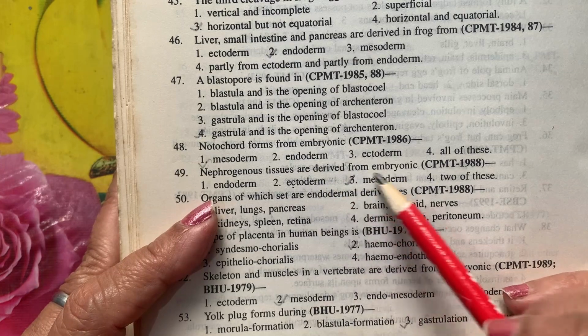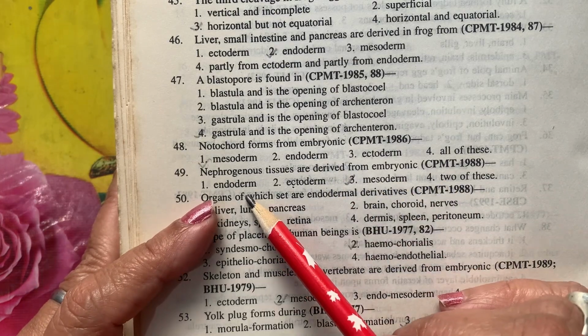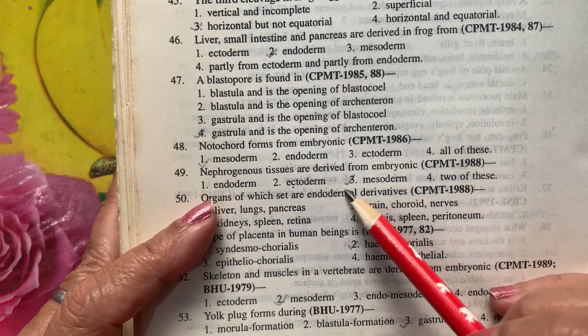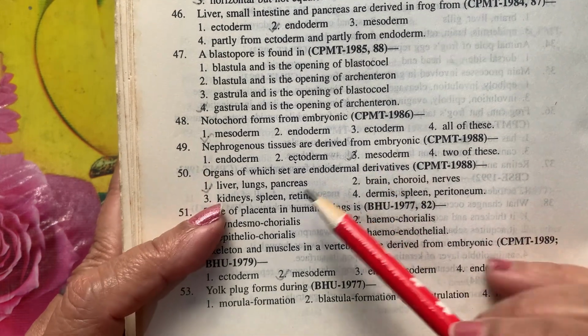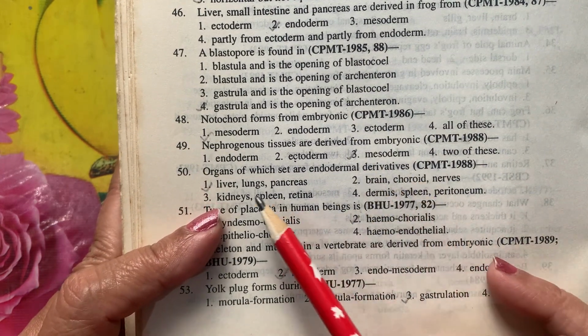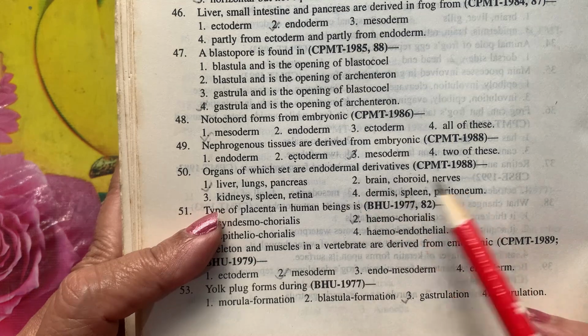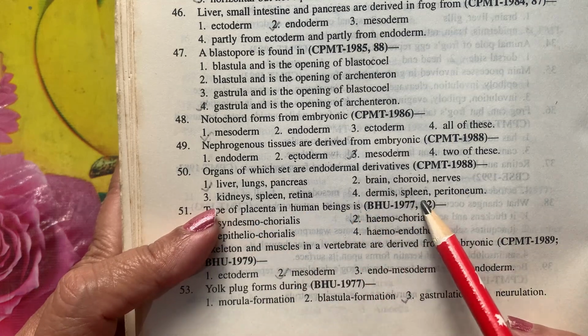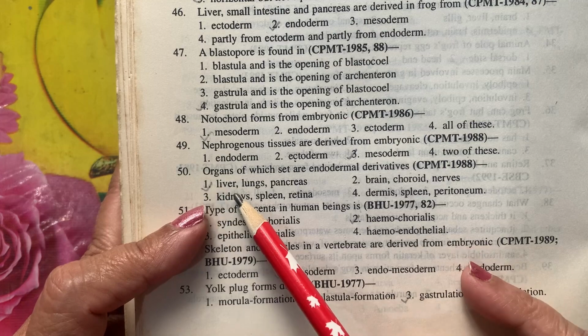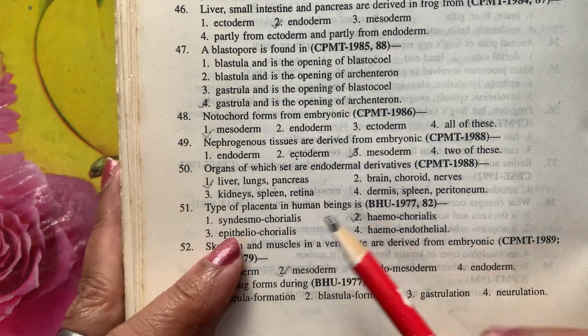Nephrogenous tissues are derived from embryonic endoderm, ectoderm, mesoderm, two of these. It is from mesoderm. Organs of which set are endodermal derivatives: liver, lungs, pancreas; brain, choroid, nerves; kidney, spleen, retina; dermis, spleen, peritoneum. First option is correct, liver, lungs, and pancreas.